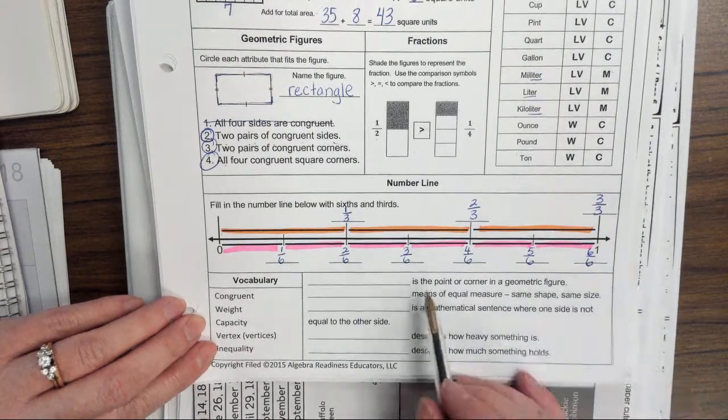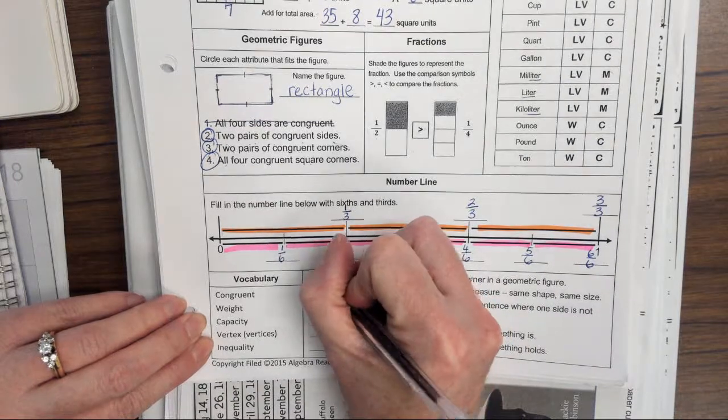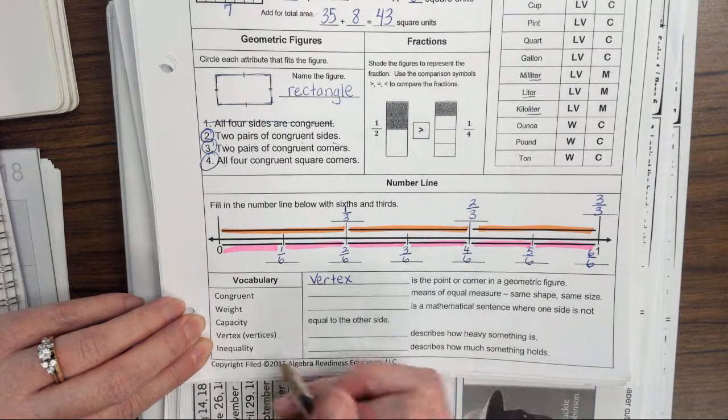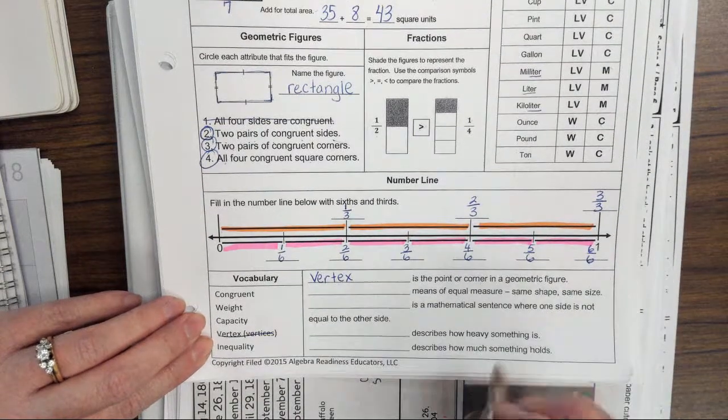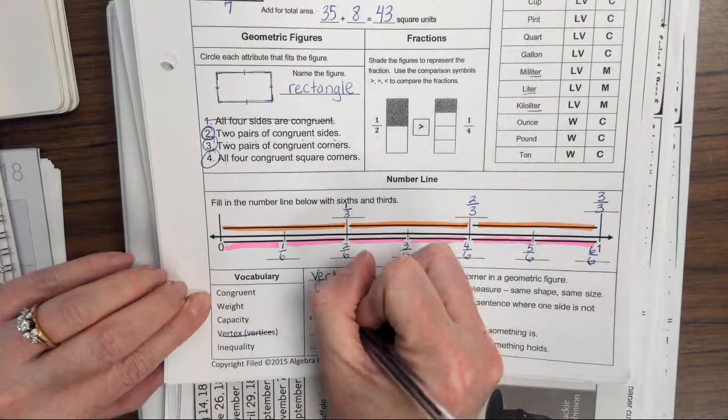And our vocabulary. The point or corner in a geometric figure is called a vertex. More than one are called vertices. Congruent means equal measure, same shape, same size.